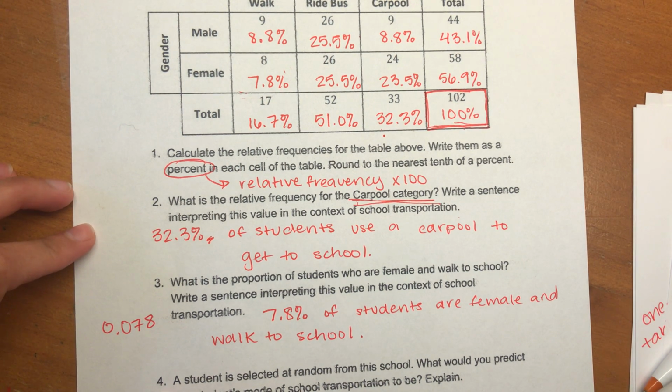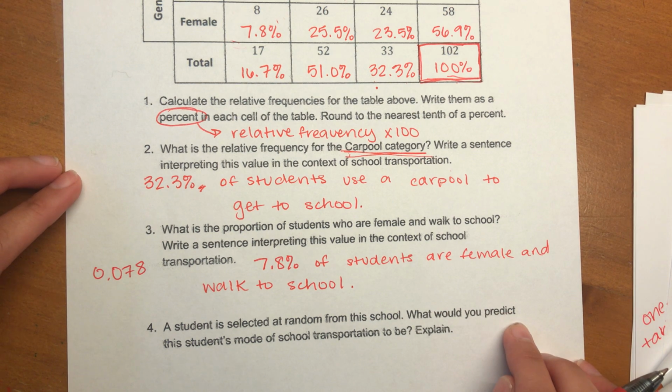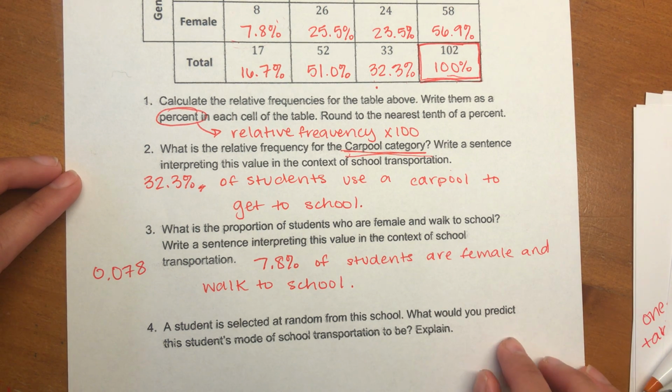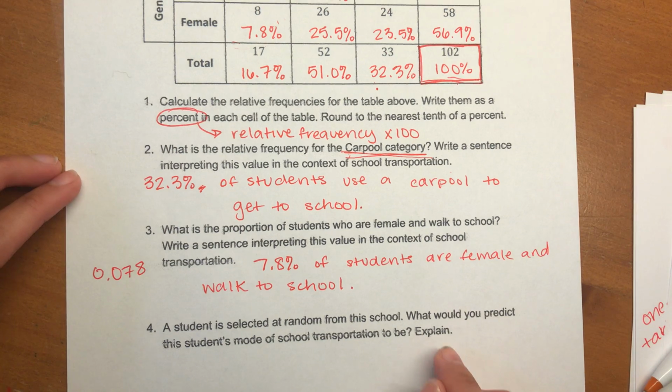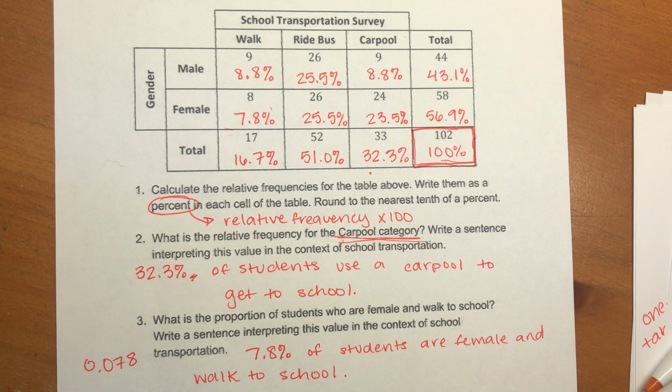All right, finally, number 4, a student is selected at random from this school. What would you predict this student's mode of transportation to be? Explain. Take a second. What do you think? Look at the table. If someone was picked at random, how do you think they get to school? Hopefully you've got a prediction, you paused it.